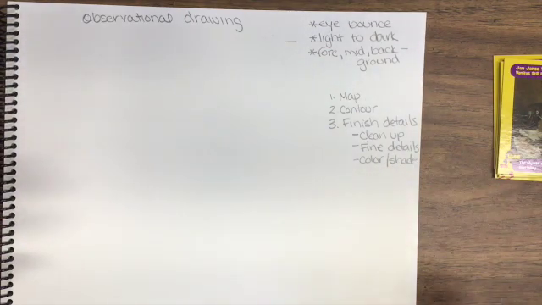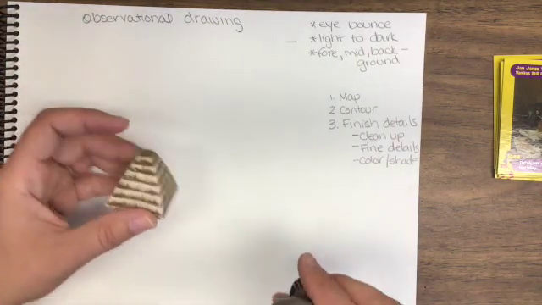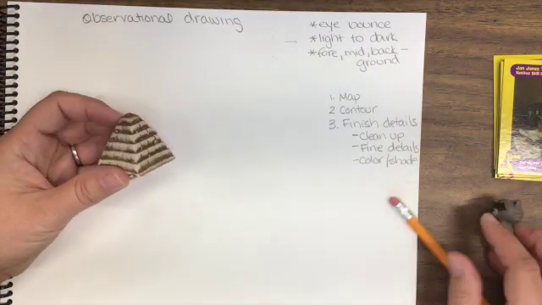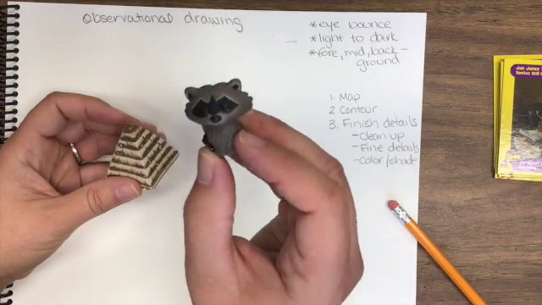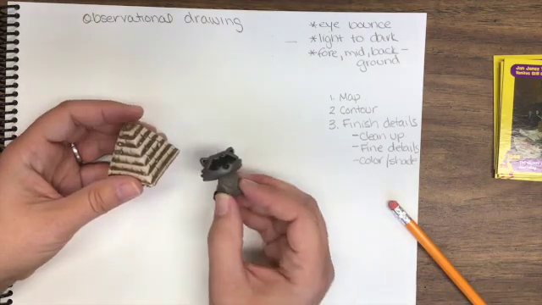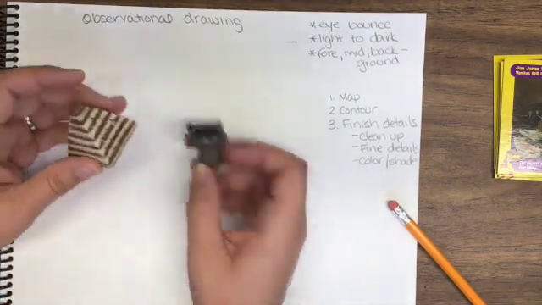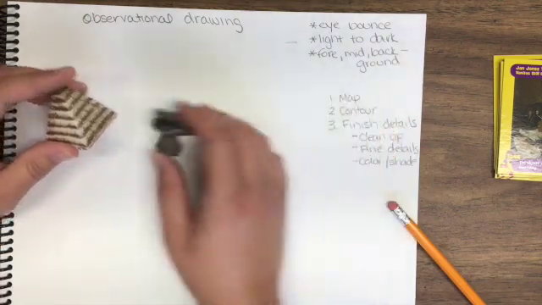So when we're drawing things, I want you to imagine as if things have shapes in them. For example, let me grab something. Here we are. I grabbed two small little things that I have around the corner. I have this pyramid, a student of mine gave it to me, and I have this itty bitty little raccoon. So I'm going to go through and see how that works here.